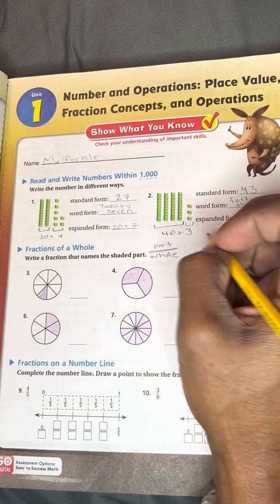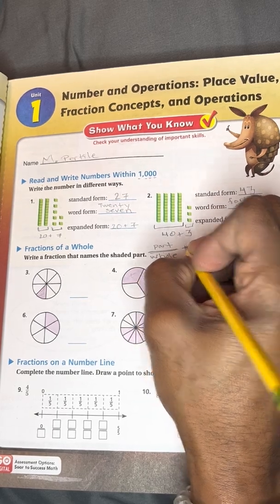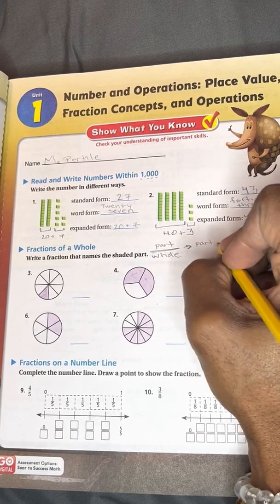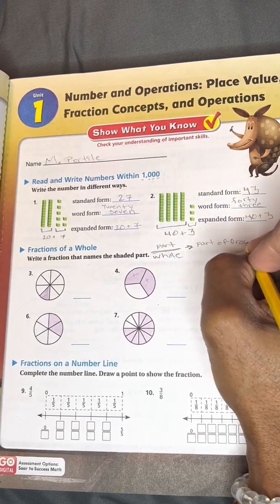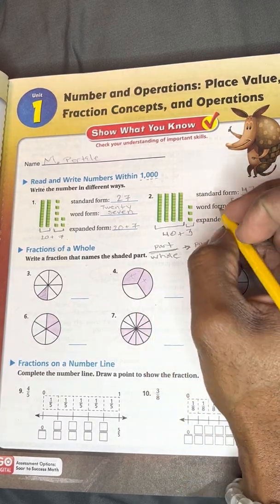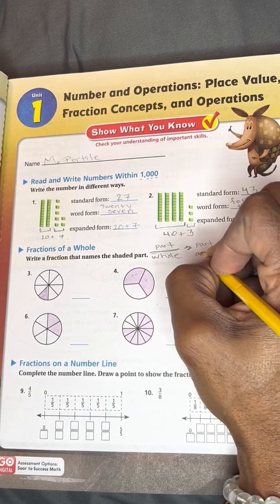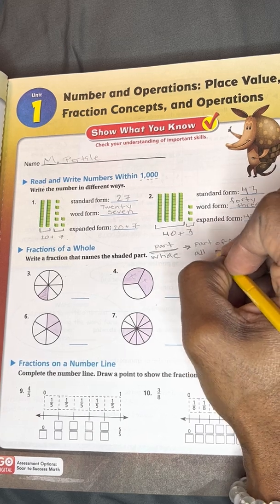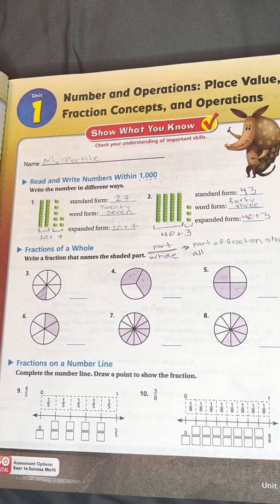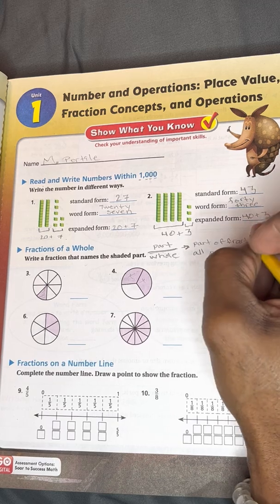For the text that we would write, to give it some explanation: the top means the part, the fraction shaded, and this is all parts total.